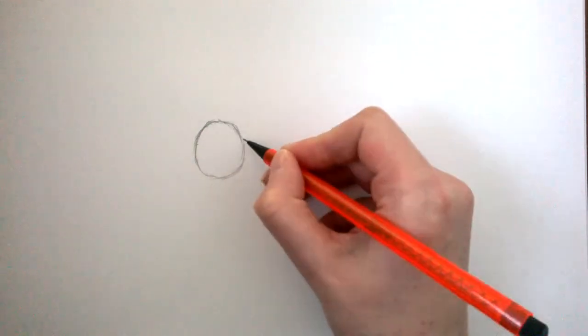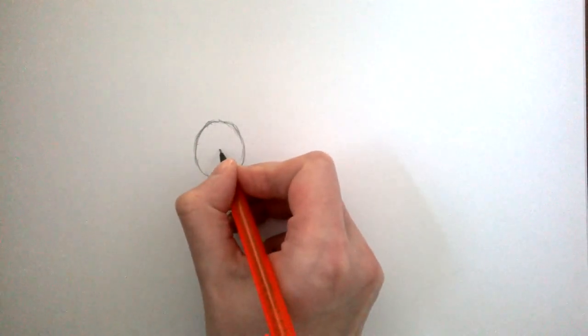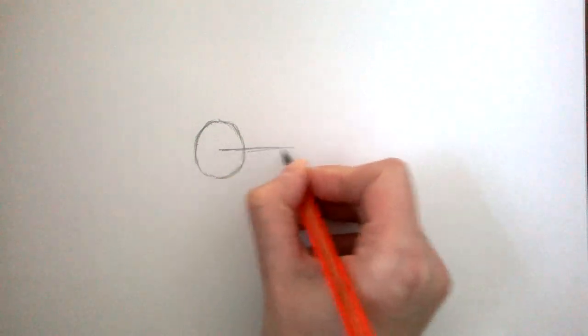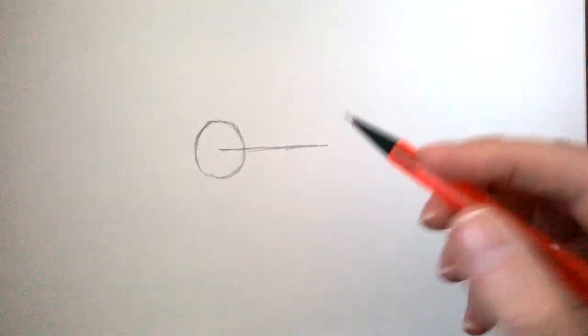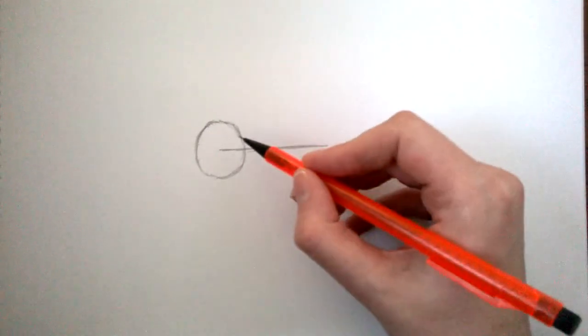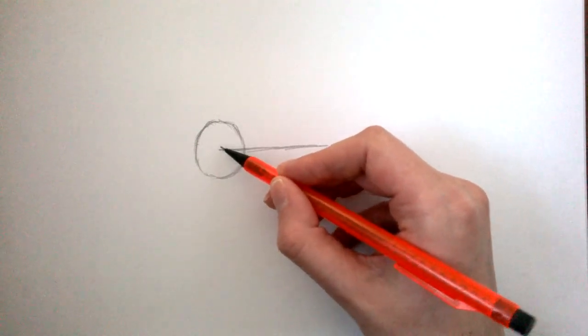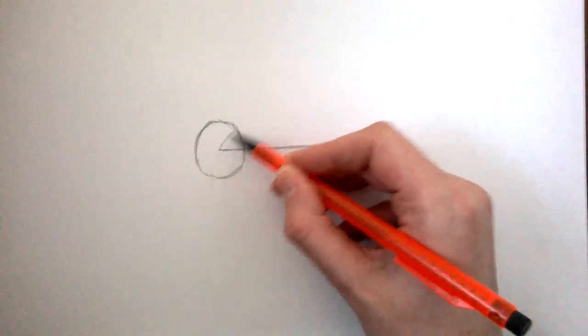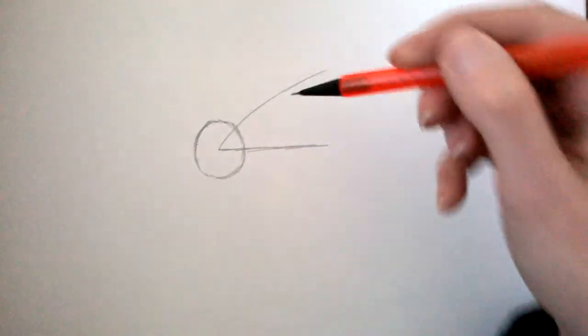So we're going to start off with some really basic shapes just to get you started. So in this case, it's a circle and a straight line. Now, the point of this isn't to draw something in particular. The point is just to draw something. It doesn't matter what it comes out as. It's just a matter of basically getting your pencil on the paper and seeing what happens when you draw lines.